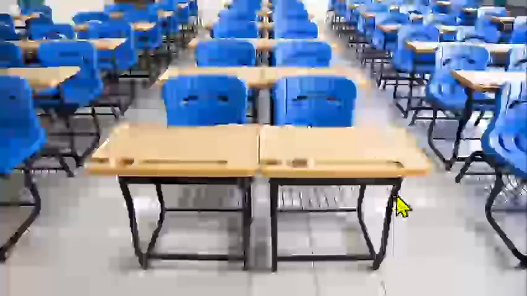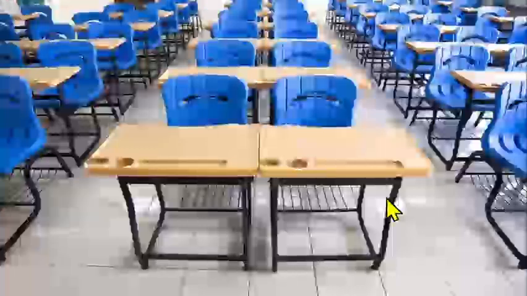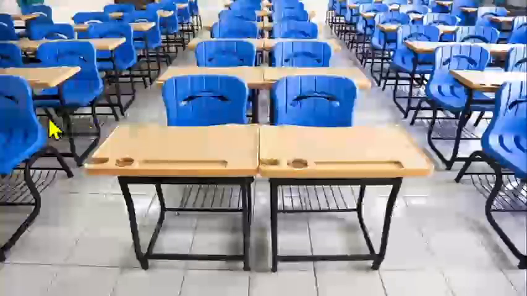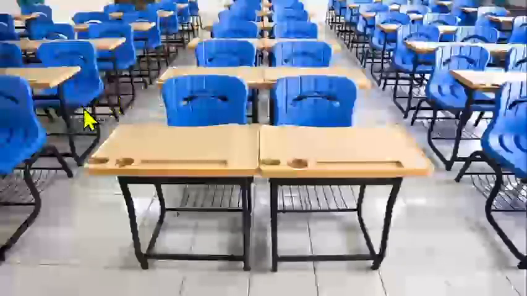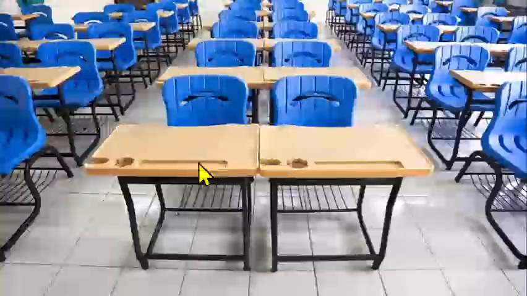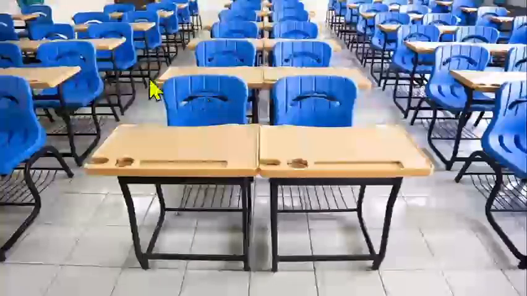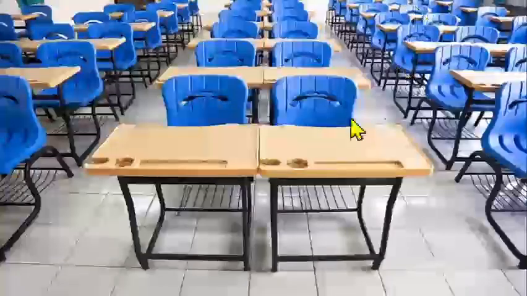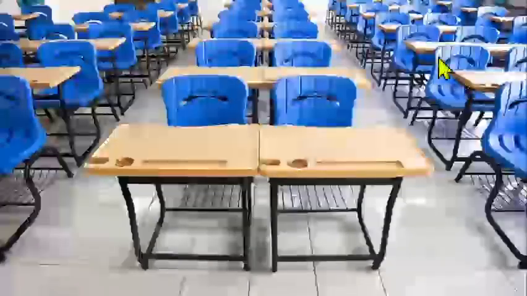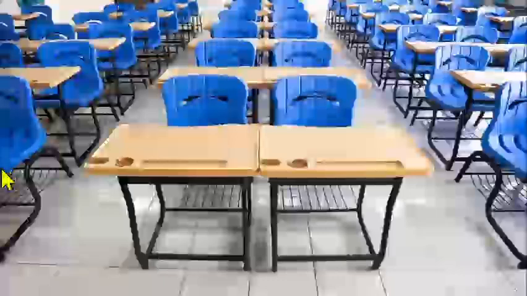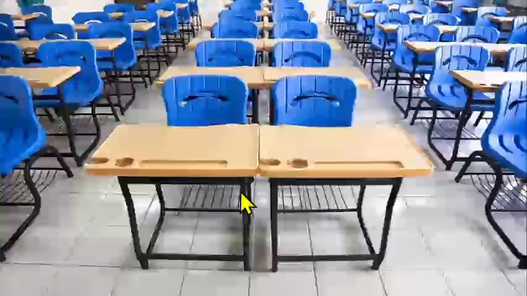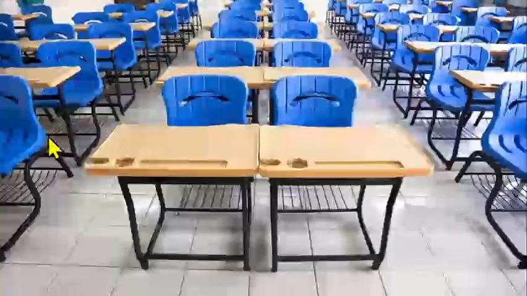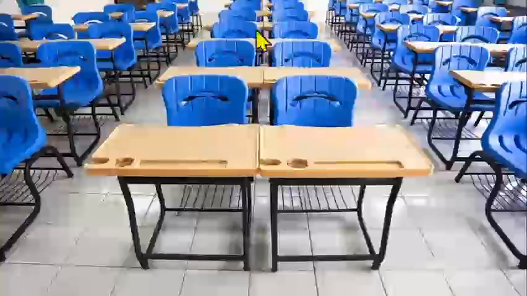As you can see, the arrangement of the seats in the class right now is in rows and in columns. So this is a row, another row is at the back, another row like this horizontally. Then this is one column, another column is here, another column is here, and so on. So we have a horizontal row and we have a vertical column.